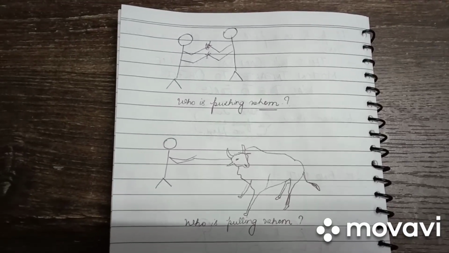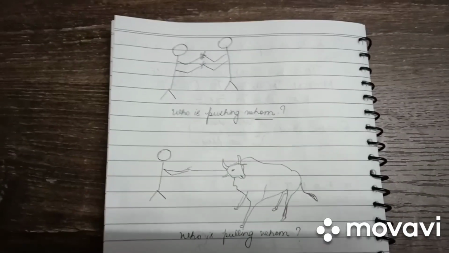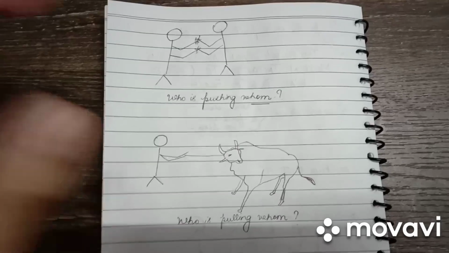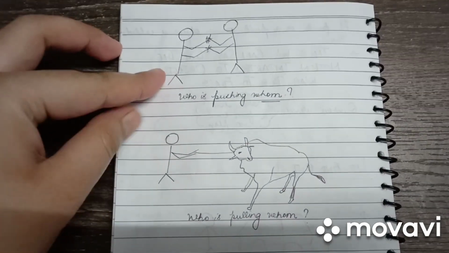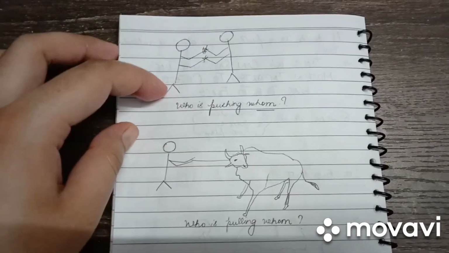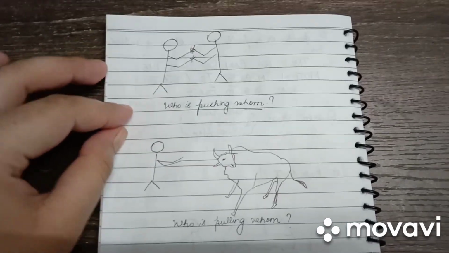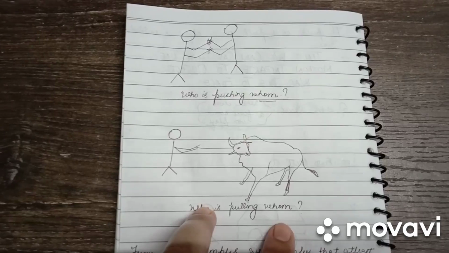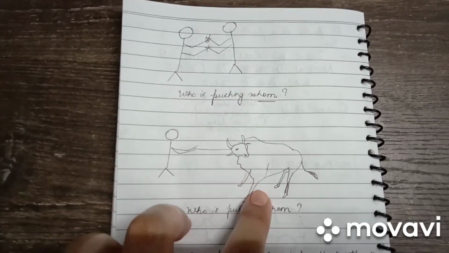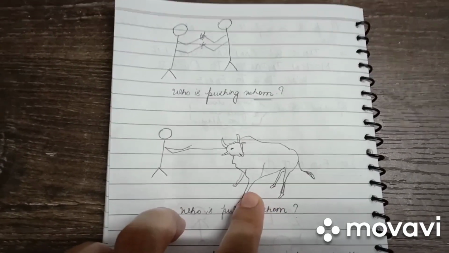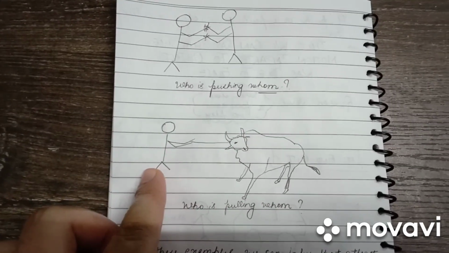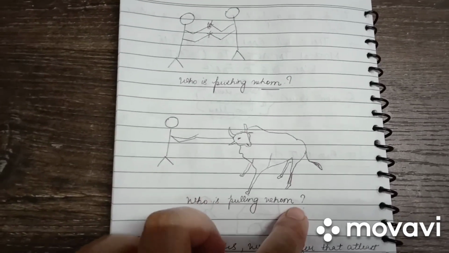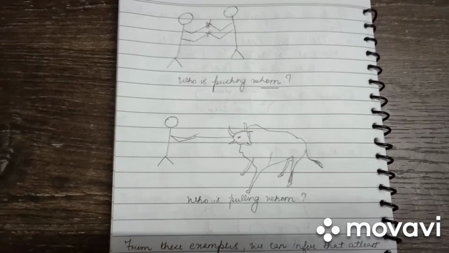Moving on, we have two examples here. In the first one, we can see that two people are trying to push each other. Now, how do we know who is pushing whom? Similarly, in the figure given down below, we can see that the cow is trying to pull the man towards itself and the man is trying to pull the cow towards itself. Now, how do we know who is pulling whom?